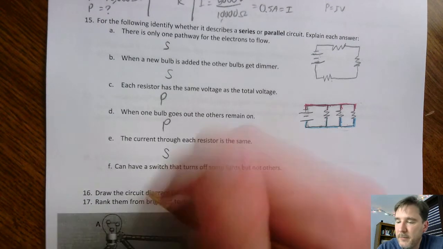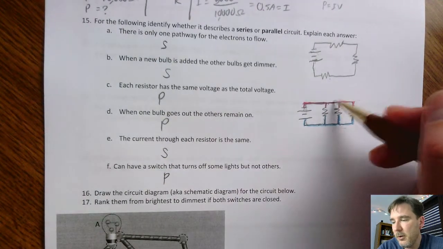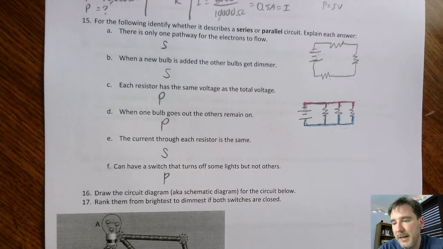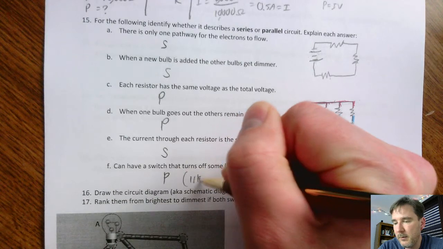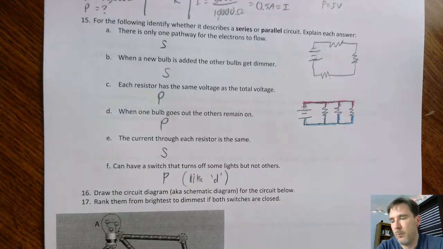And finally, letter F is going to be our parallel, again, because you could add a switch, like for example here, and you can shut off some of the light bulbs, but the others will stay on. It sort of goes back to letter D, where one light bulb goes out and the other ones could stay on.